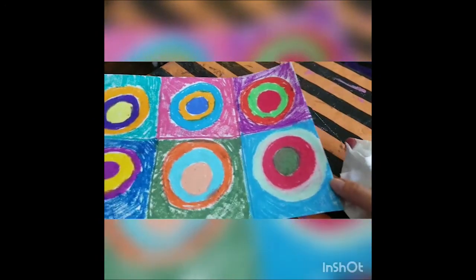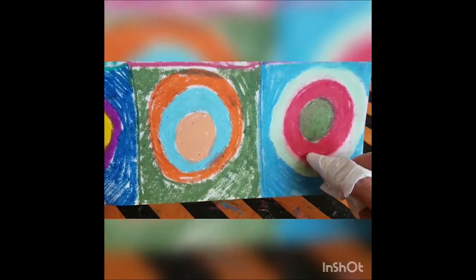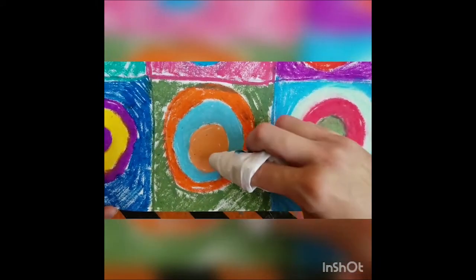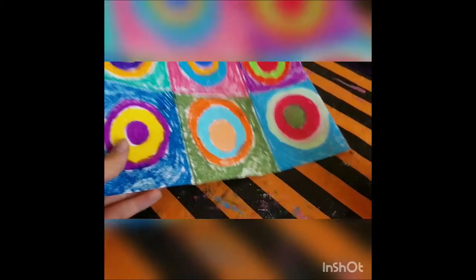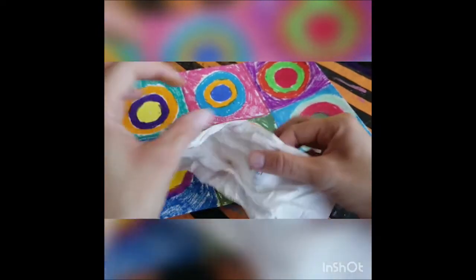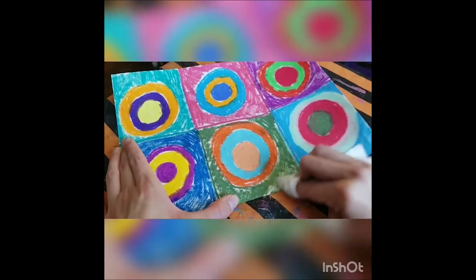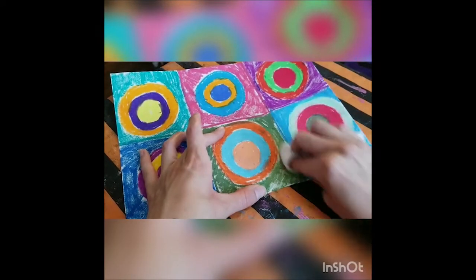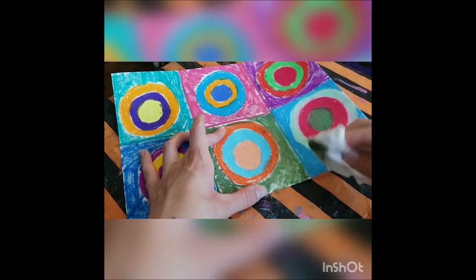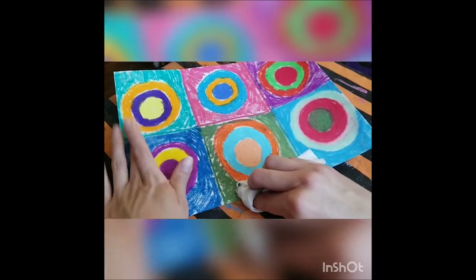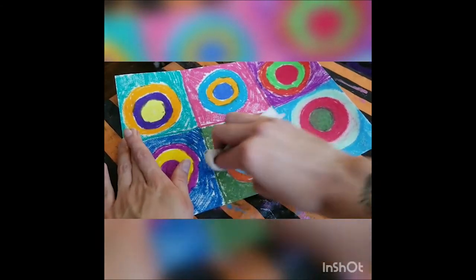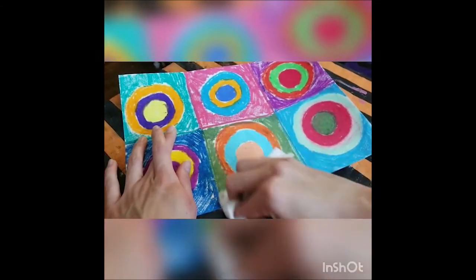Now if you could see the difference between this right square and this one, it blends it out. So then we're going to scoot it around and blend away with the clean area. It does get messy, so just so you know, that's okay.